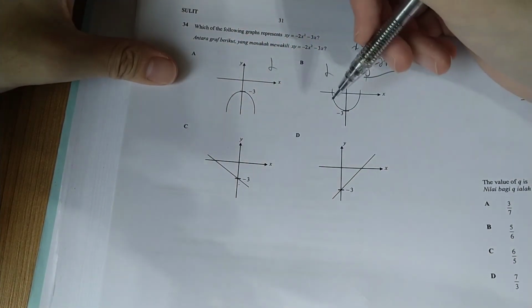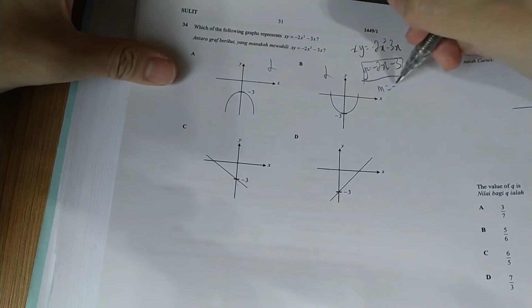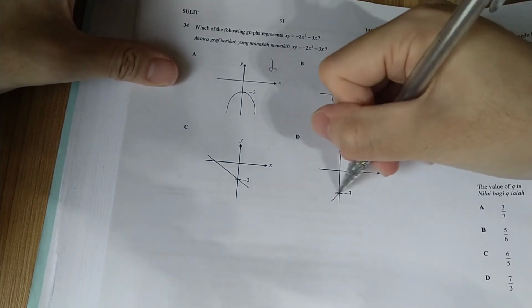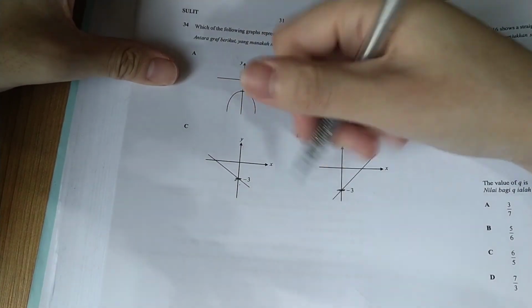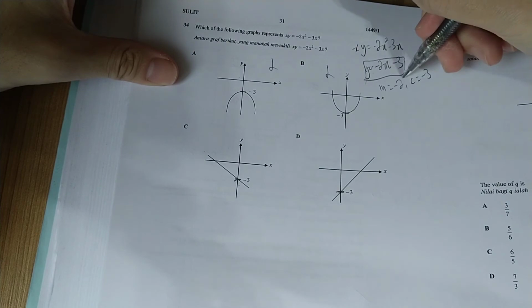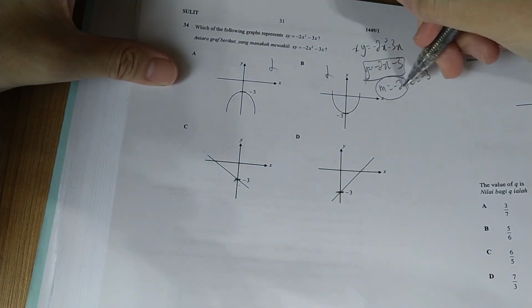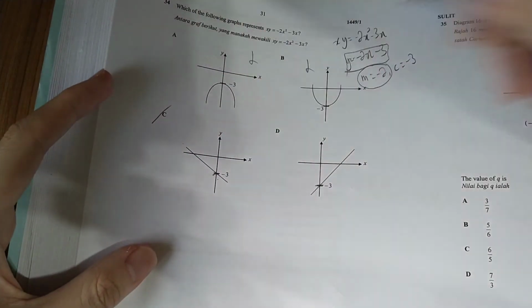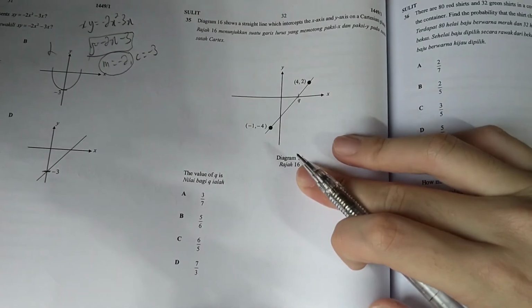So which one is the correct one? Okay, we know the gradient is negative 2. The c should be negative 3. So the y-intercept should be negative 3. And both y-intercepts are negative 3. But what's the difference? One line is going down, one line is going up. So I did mention that if the gradient is negative, the line should be going down. So the answer is C. Alright? So yeah, because the gradient is negative. Okay, that's why your line is going down.